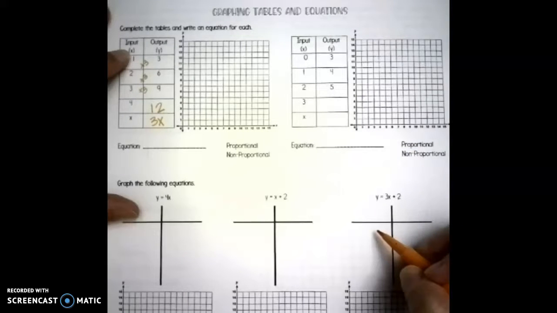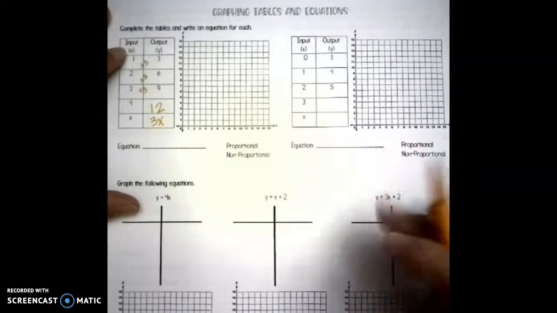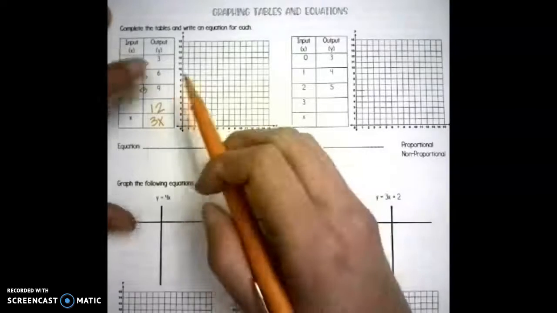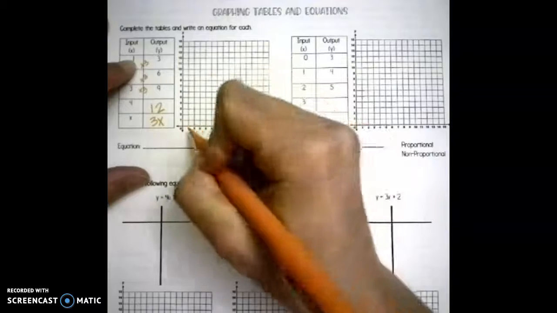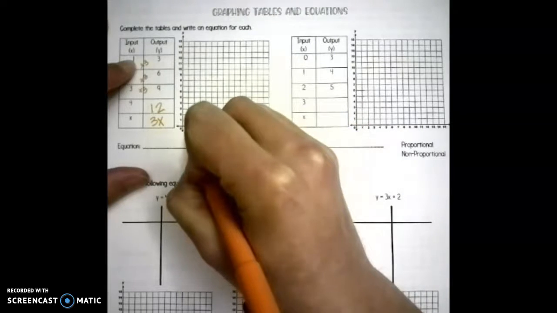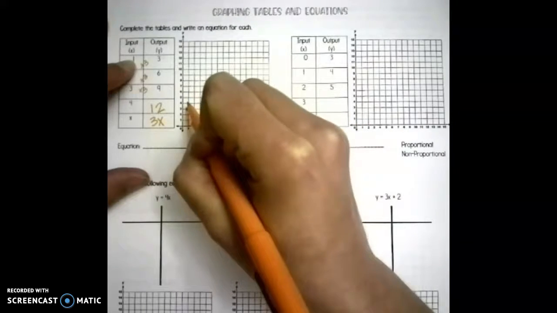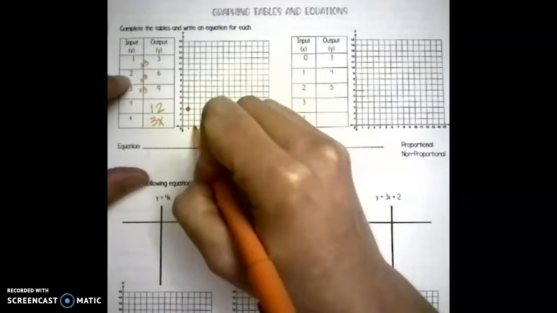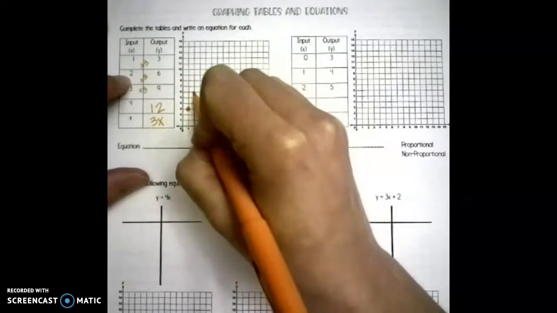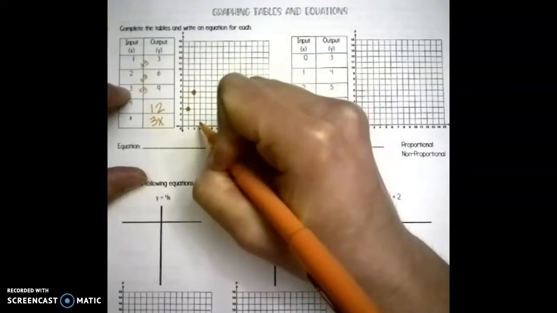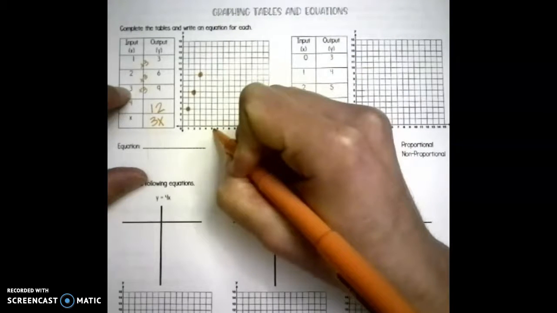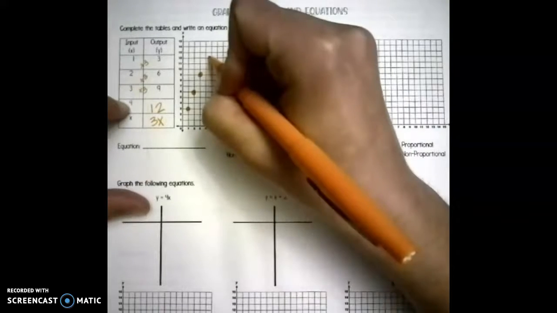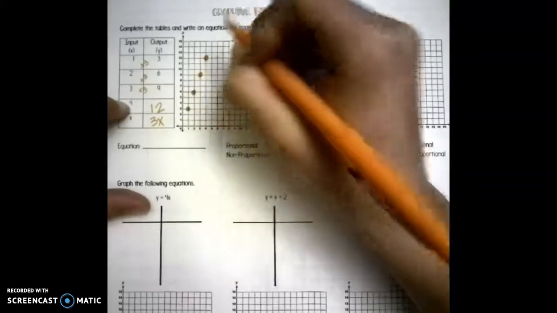Remember, my input is my x, and my output is my y. So if my x is 1, what would my y be? 3. So I would go over 1 on my x, up 3 for y. Over 2 for x, up 6 for y, over 3 for x, up 9 for y, and then over 4 for x, up 12 for y.